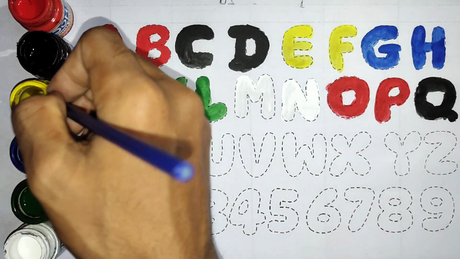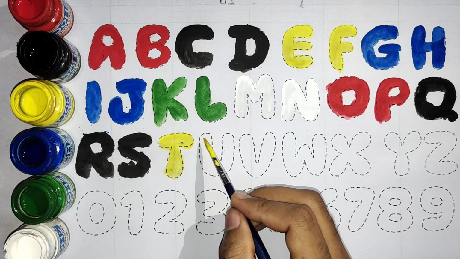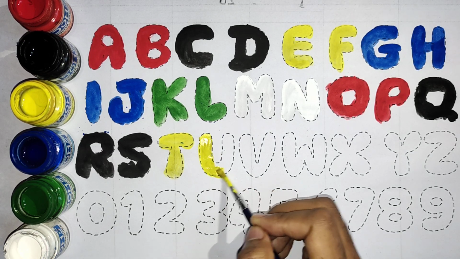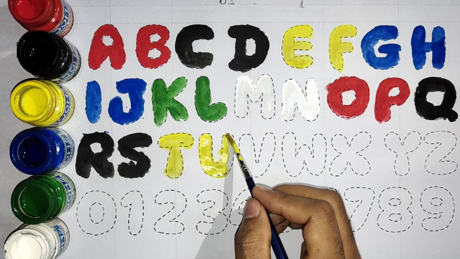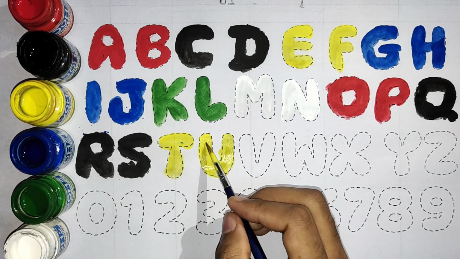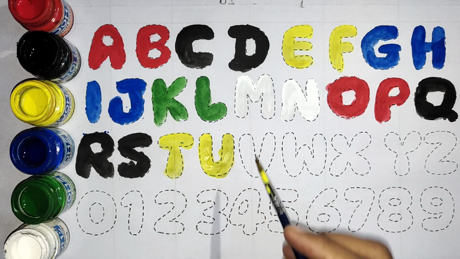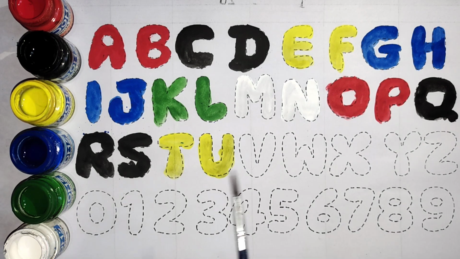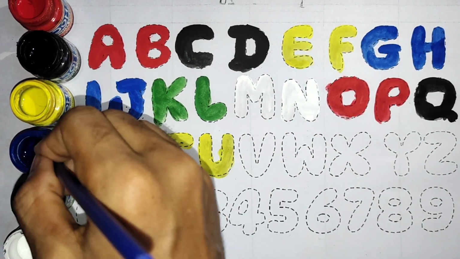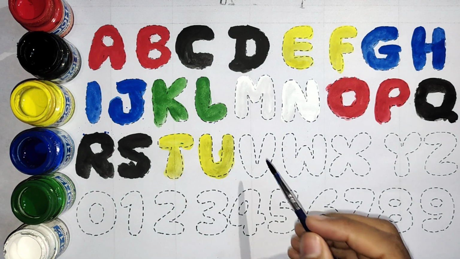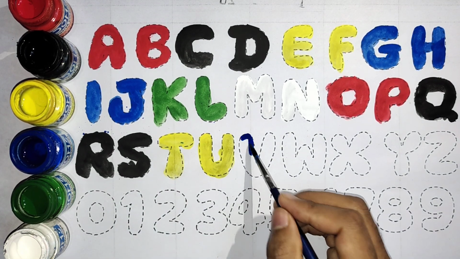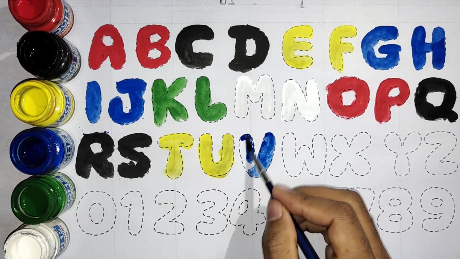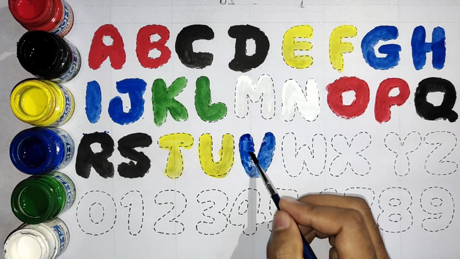Again we use yellow color and draw U. U for umbrella. Now we are coloring V. V for van. Kids, now we are using blue color again. V for van.